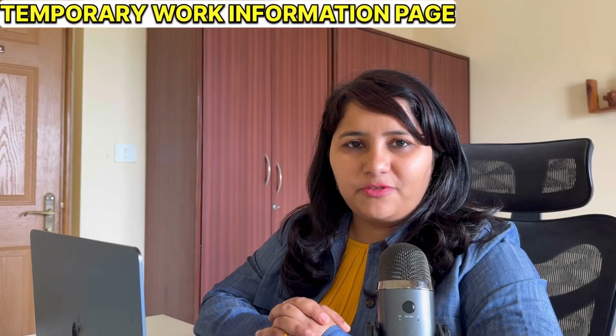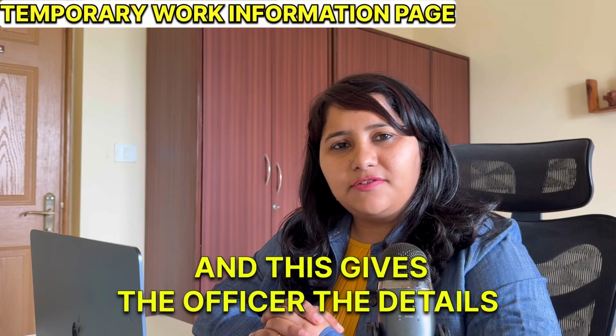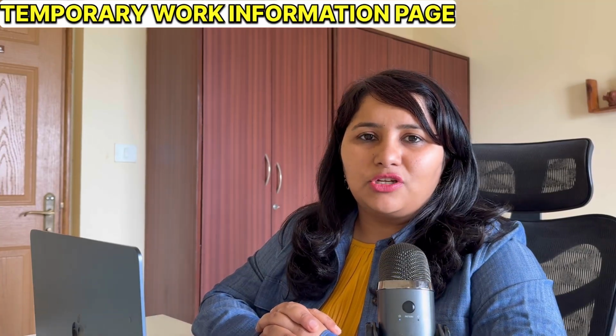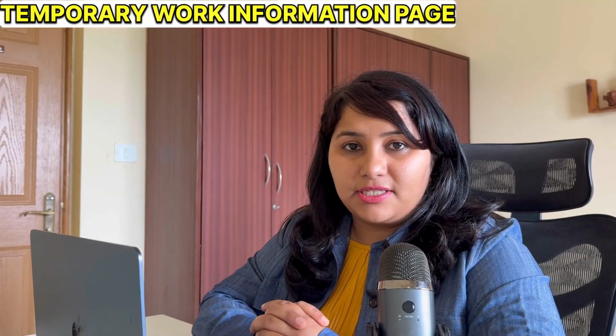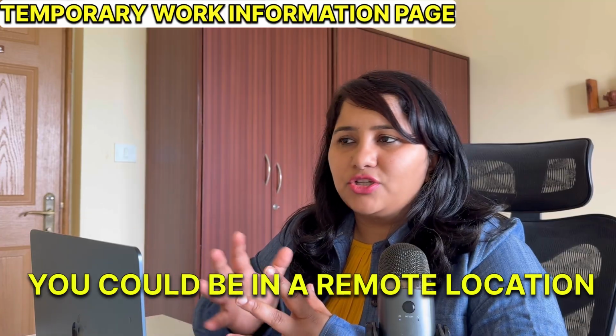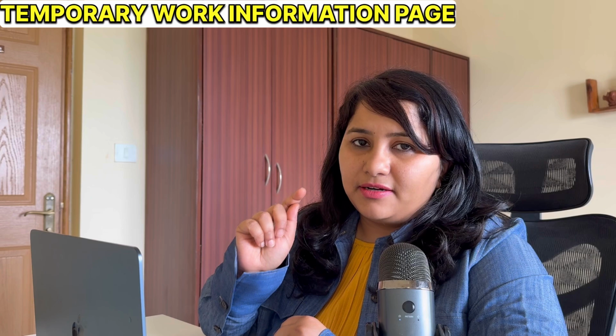And this brings us to the 5th page of the DS160 form, the temporary work information page. And this gives the officer the details of your exact place of work. Many times, the work location might be different from your actual company address or office. For example, you could be working for a client, you could be in a remote location, or you could be in any other location of the company. And that details is entered right here.